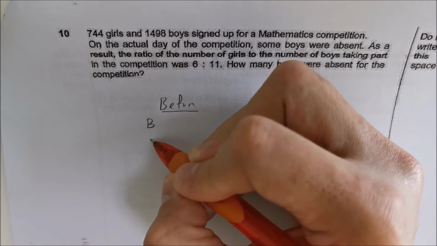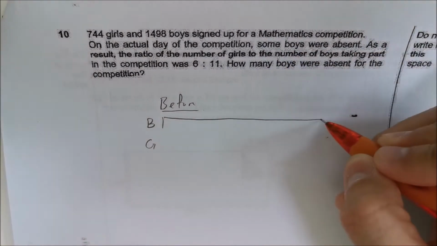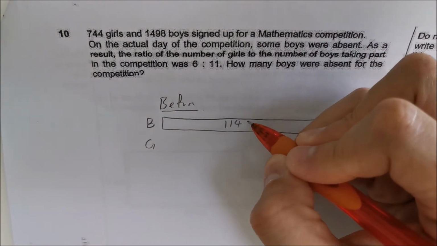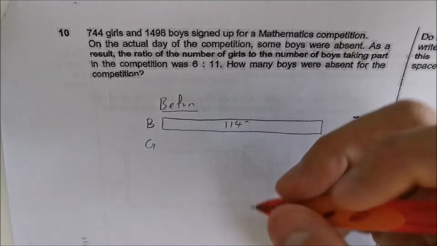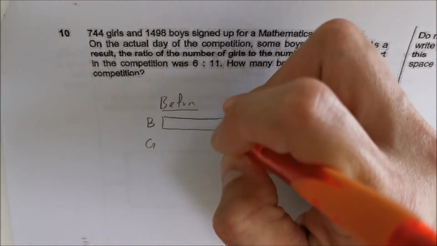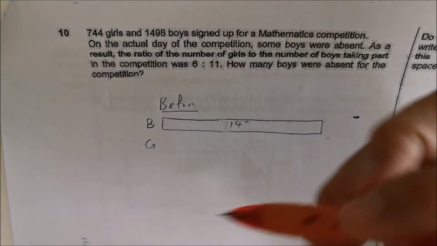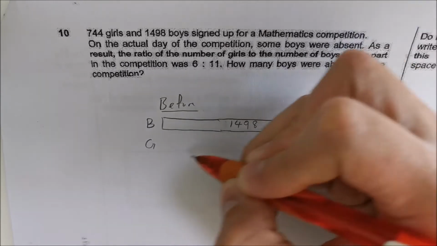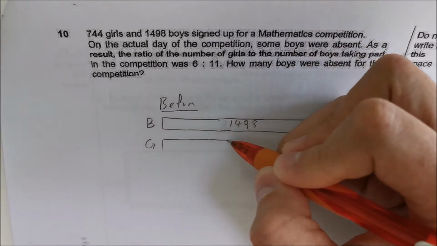So boys and girls. Boys will be more, which is 1498. And for the girls, it's about half.